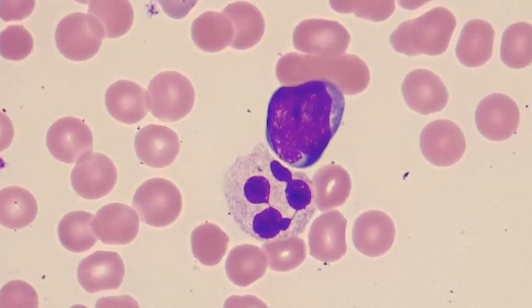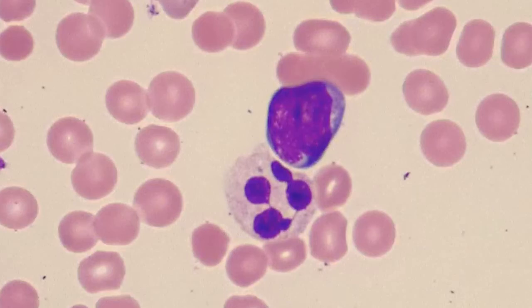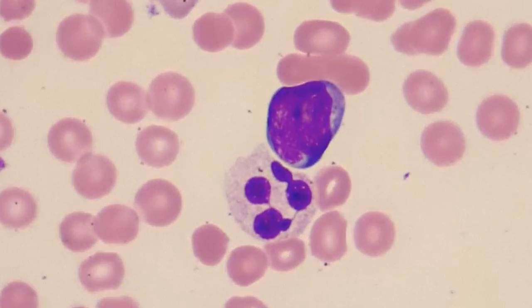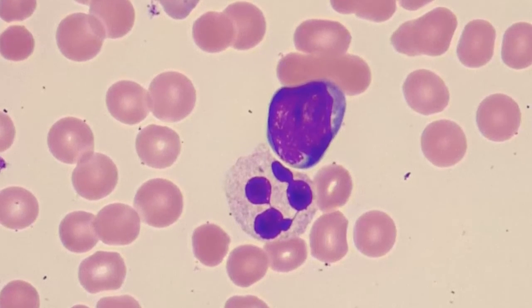Nucleoli are those structures inside the nucleus. You can see here that roundish, single nucleolus in this nucleus. The presence of nucleoli tells us that we may very well be dealing with a blast or maybe the stage after a blast. Other things that we look at are the amount of cytoplasm.